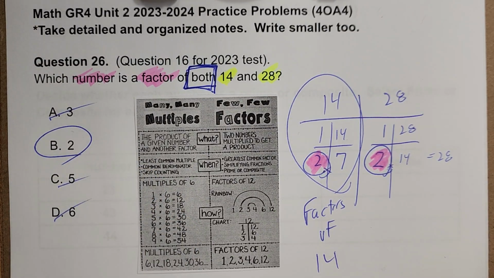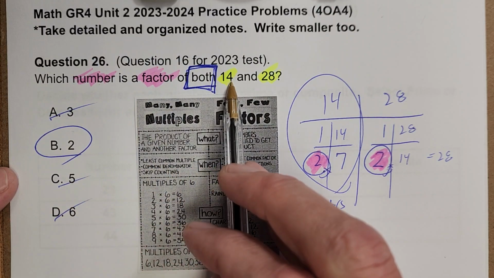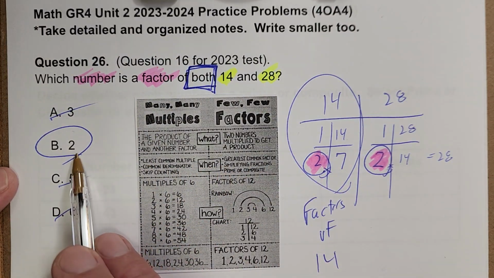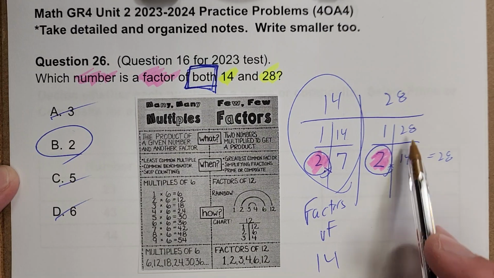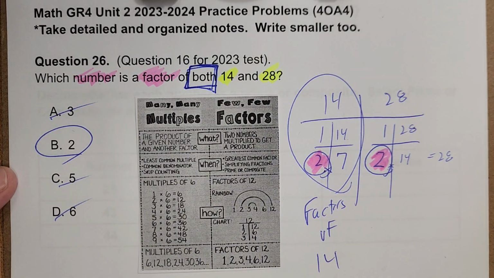All right, that was 5 minutes. Which number is a factor of both 14 and 28? It is 2, because I know that 2 times 7 is 14 and 2 times 14 is 28. So 2 is my factor.